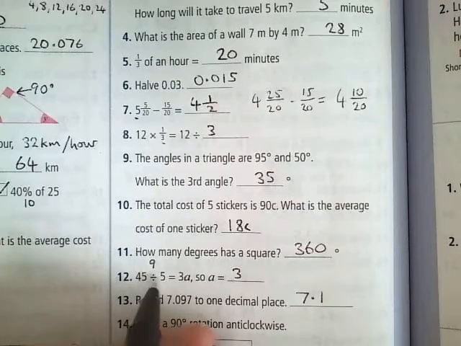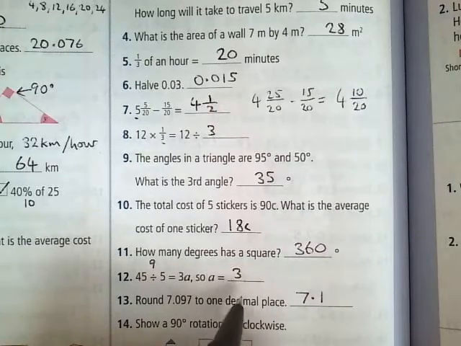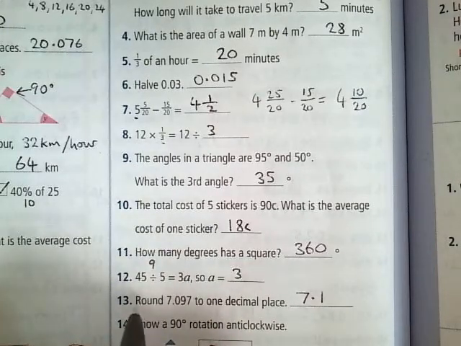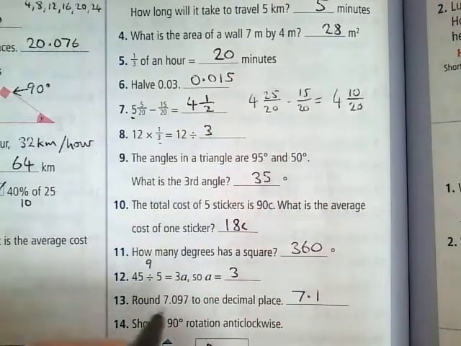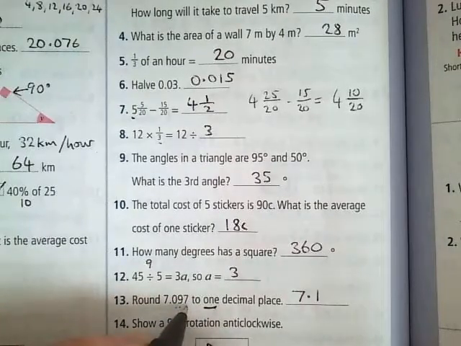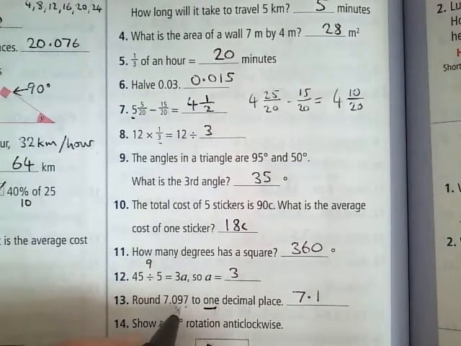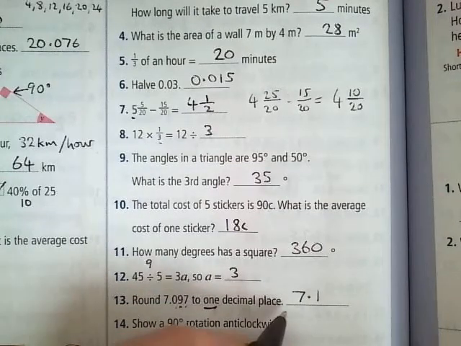Question 12. 45 divided by 5, well, that's 9, equals 3a. So 9 equals 3a. That means that a equals 3. Question 13. Round 7.097 to 1 decimal place. Now look at this. Even though they give you 3 decimal places here, they're looking for 1 decimal place. So that 7 isn't important. The 9 is the one that's important. That's the one that's making a decision. So it's 7.1.